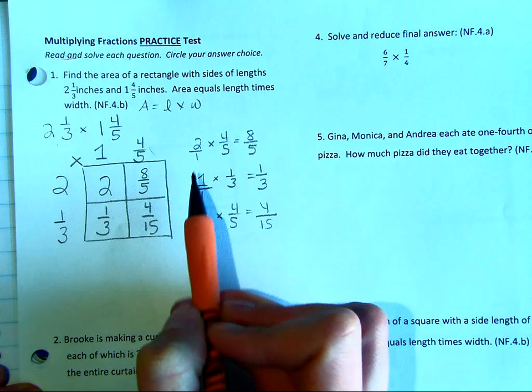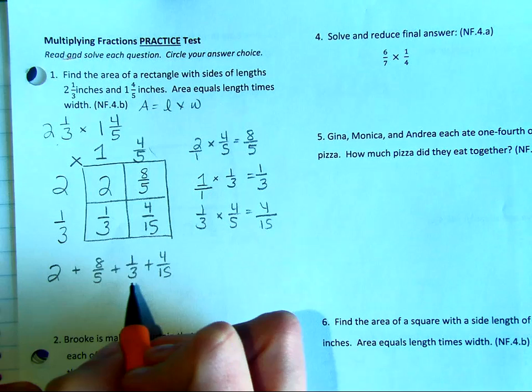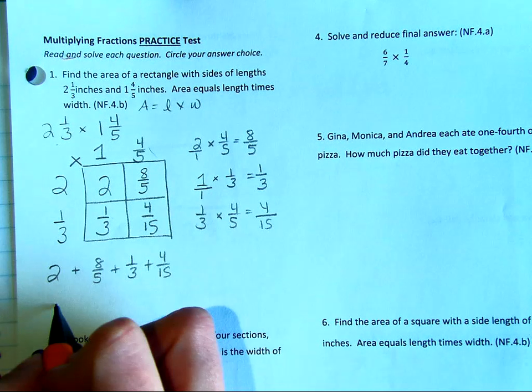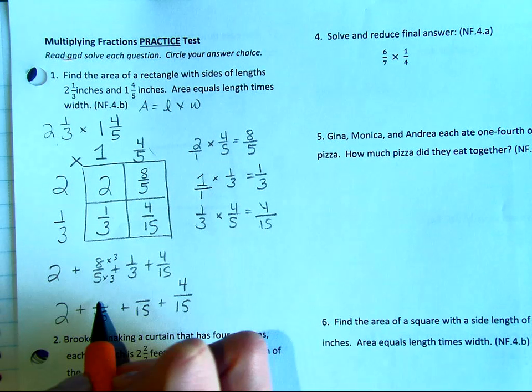Now that I've found the products of all of these fractions, I'm going to add them together. 2 whole plus 8/5 plus 1/3 plus 4/15. I can't add these fractions together because they do not have the same denominator. I'll look to see what number 5, 3, and 15 all have in common. I know they all have the number 15 in common, so I'm going to make all of the denominators be 15. So what do I do to get from 5 to 15? I multiply by 3. Do the same thing to the top. What do I do to get from 3 to 15? Multiply by 5. So do the same thing to the top.